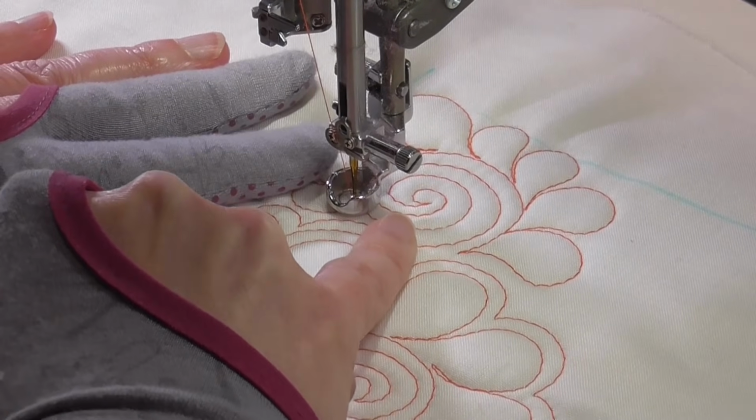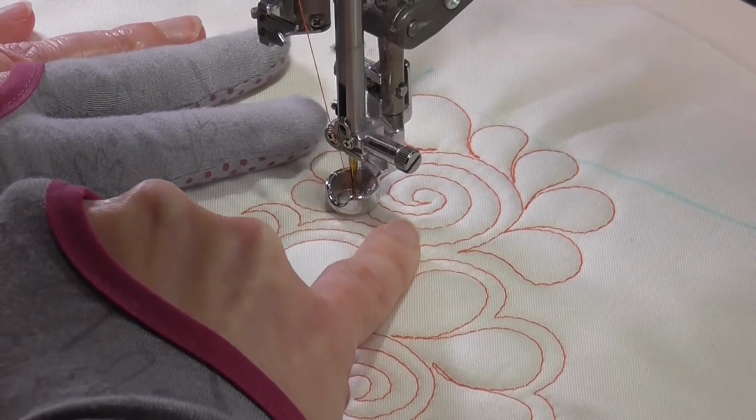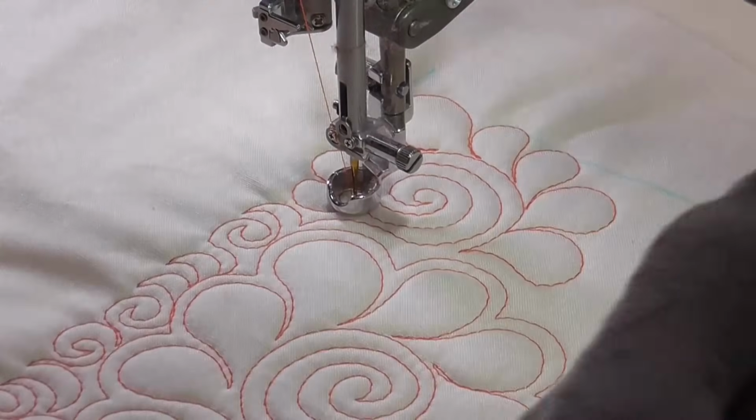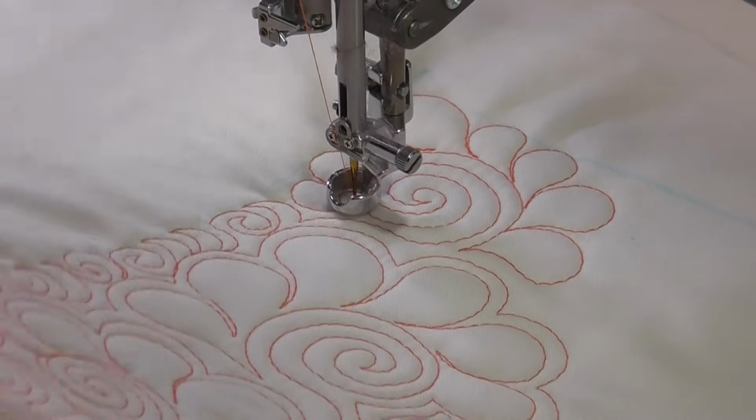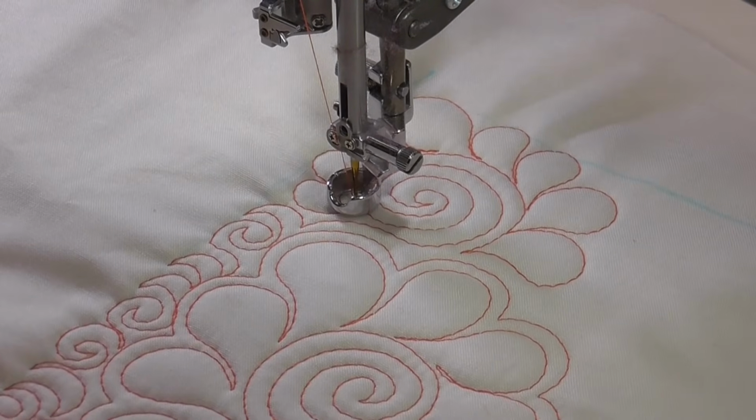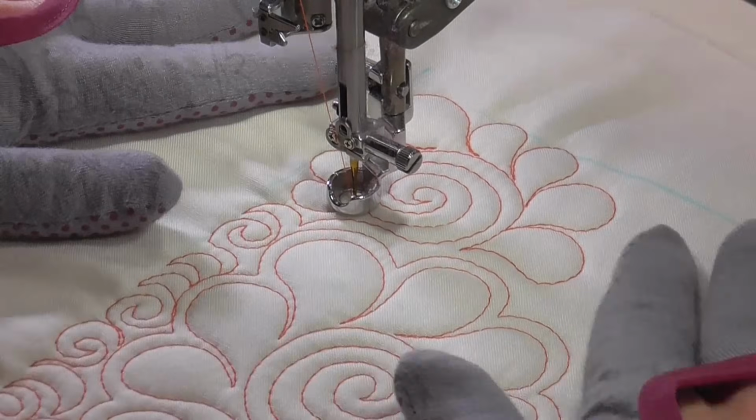Here I should have used a smaller swirl because my petals are a little bit small, but because this pattern is so organic, it's not a big deal. I will just simply pay attention to it next time in such a situation.